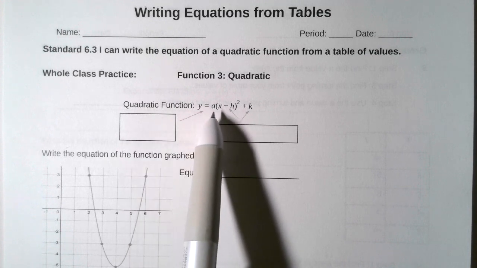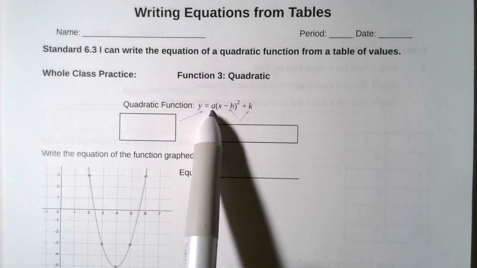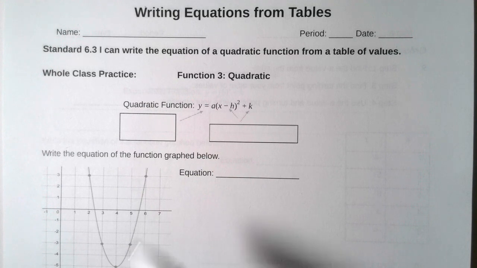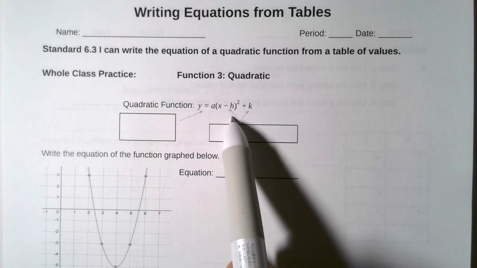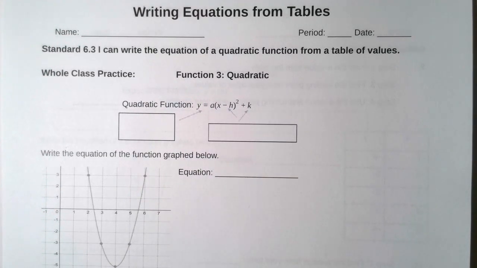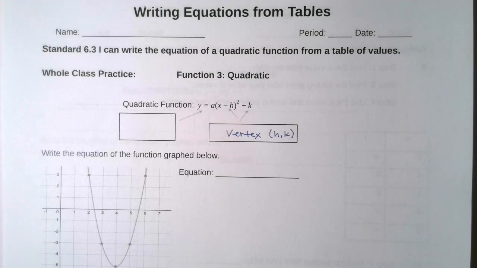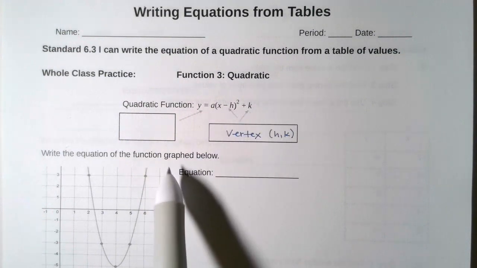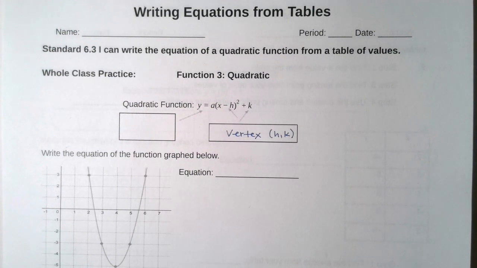So we talked about the a value in the context of opening up or down. Today we're going to talk about specifically how we can find the a value given the graph and given a table. And hk we know is our vertex. So let's fill that in. So our vertex is hk from our equation. I'm going to leave this for a minute until we look at our graph.